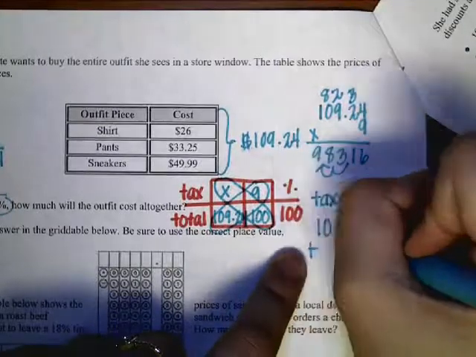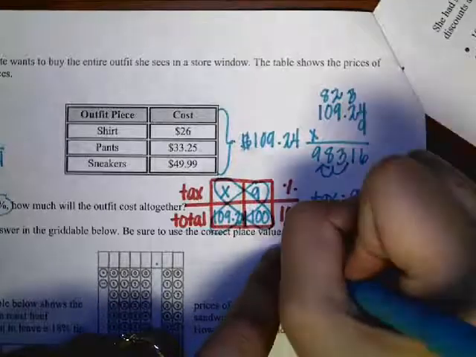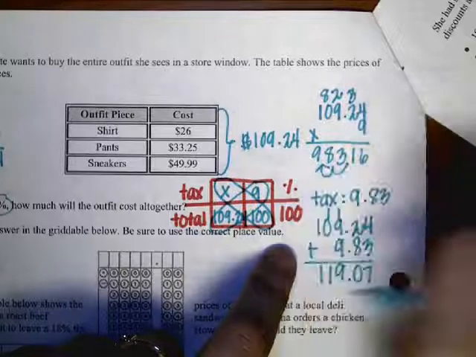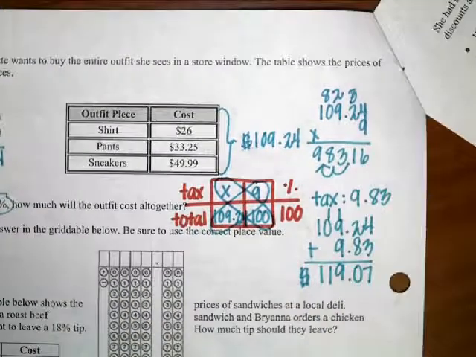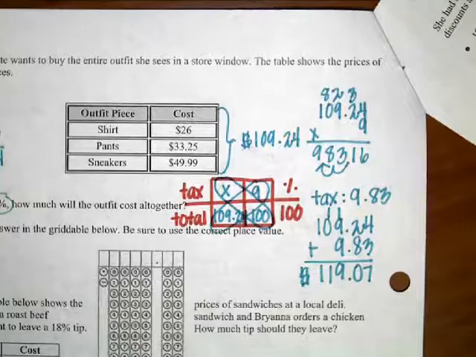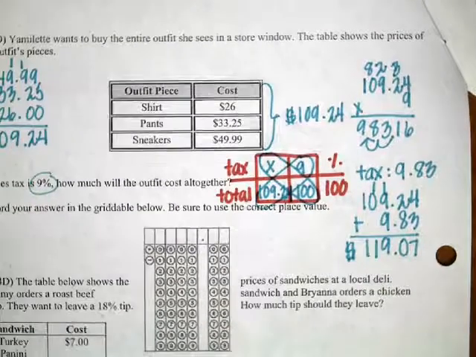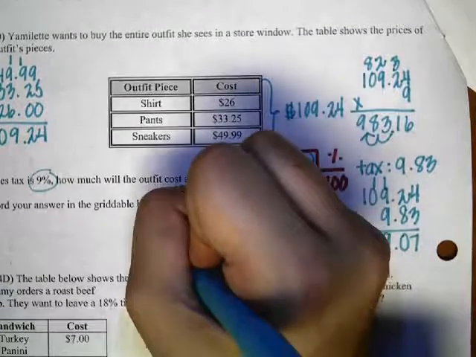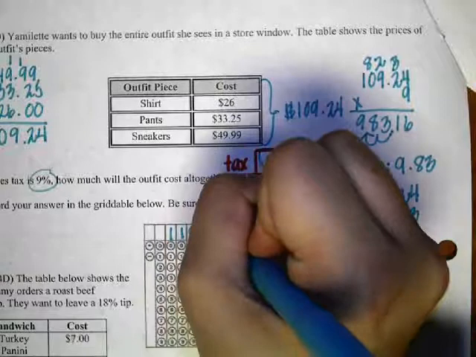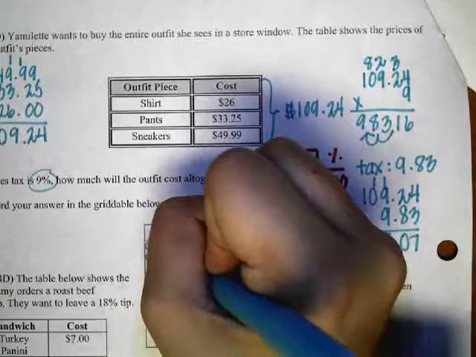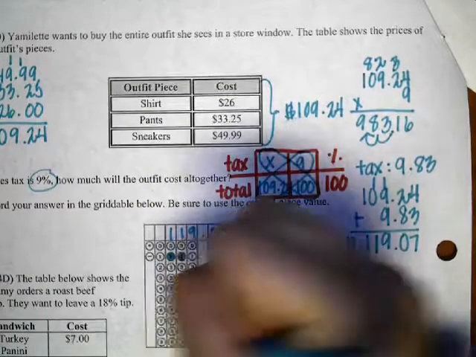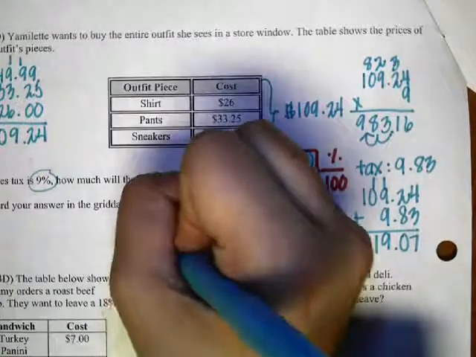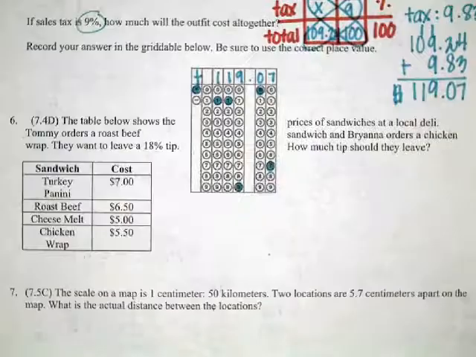$109.24 plus the $9.83 of tax. So Yamilet will spend $119.07 on the above items. When you're using a griddable, make sure you're putting everything in its correct place and bubbling in correctly. If you bubble in wrong, you will get it wrong. And if it's positive, make sure you put positive. If it's negative, make sure you put negative.